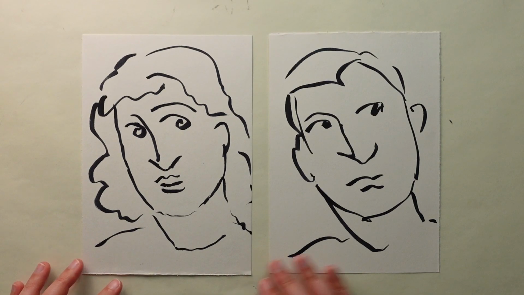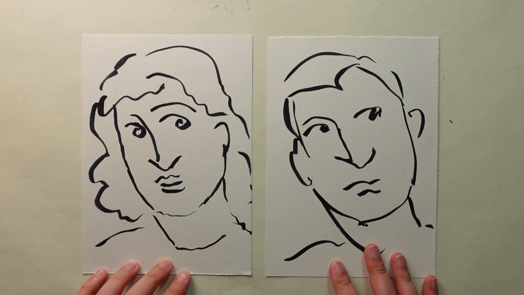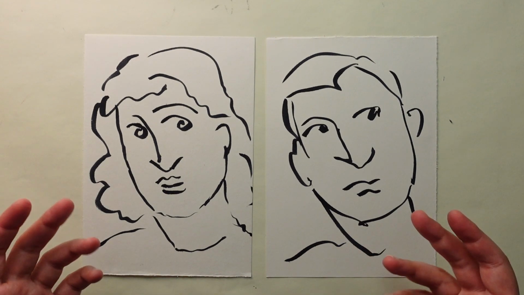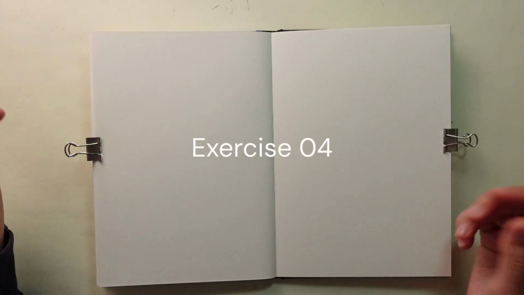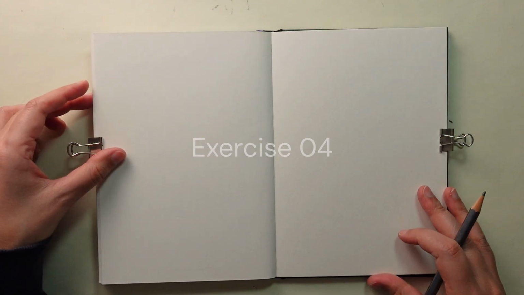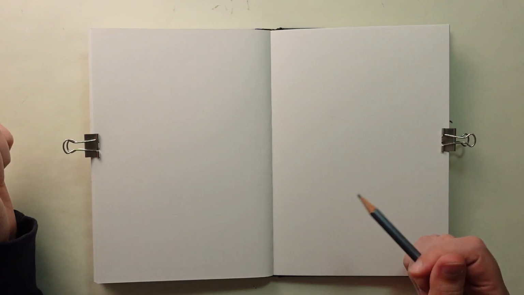The second exercise is completed, and now we are going to move to the next exercise. The idea is to draw faces from imagination, so feel free to create whatever you want using pen, pencil and brush.